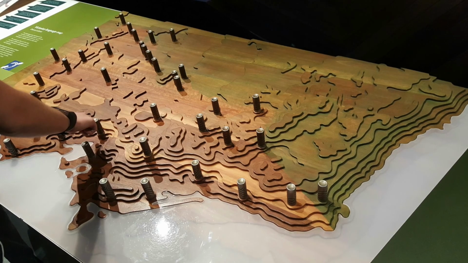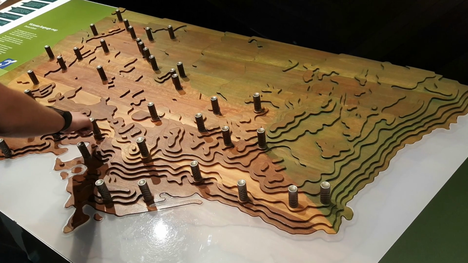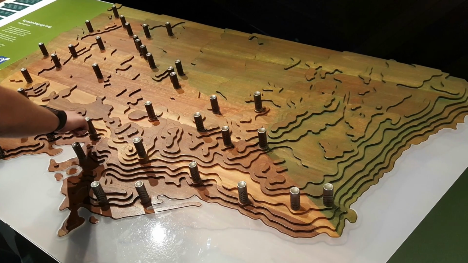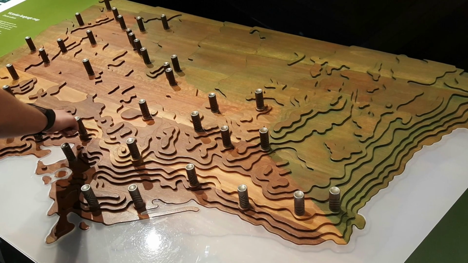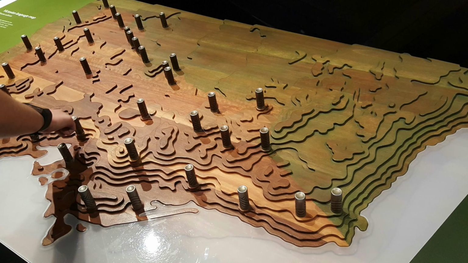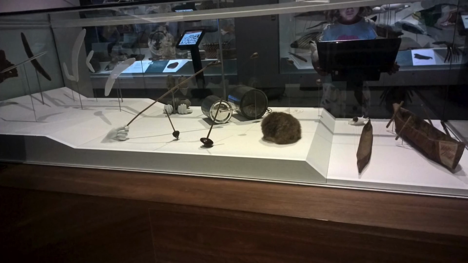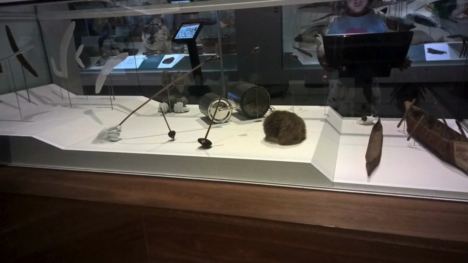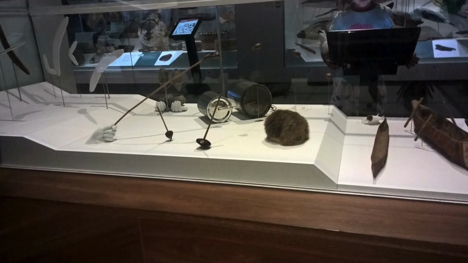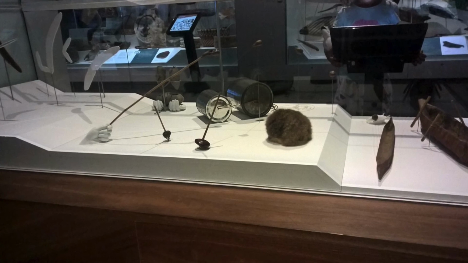For instance, this language map would appeal to linguistic, visual, and interpersonal students who may like to create their own map and relate it to their community. Whereas this possum ball is more likely to appeal to kinesthetic, interpersonal, and logical students who may wish to create their own version of a traditional Aboriginal game.